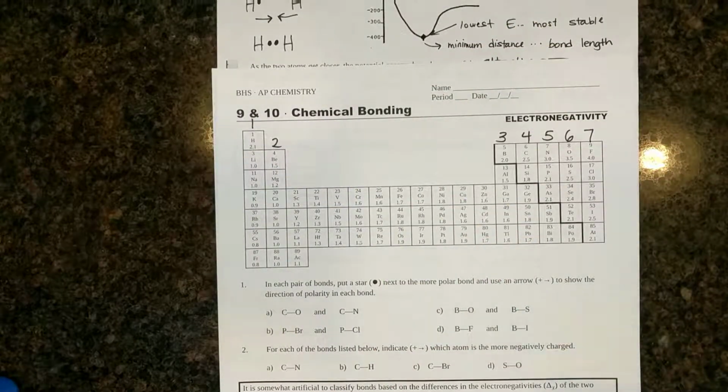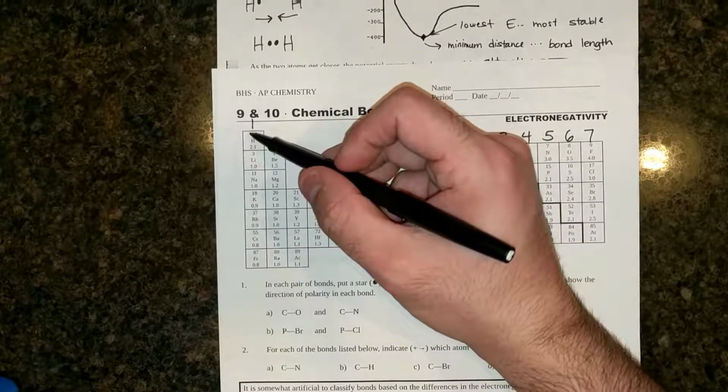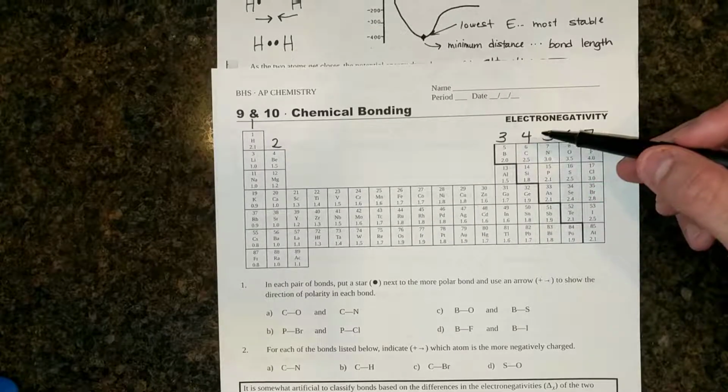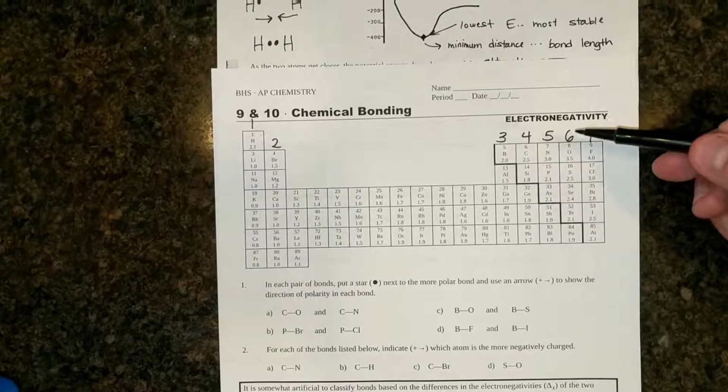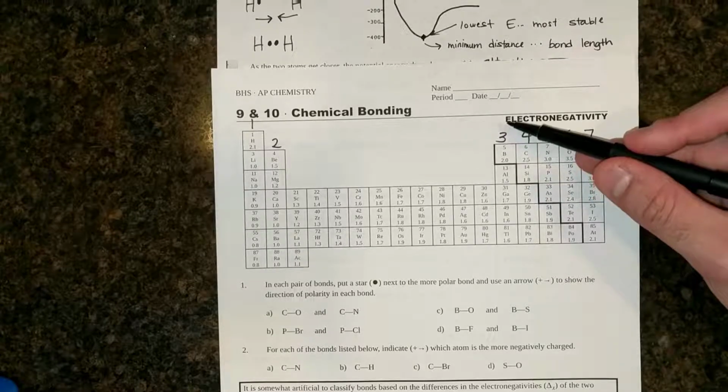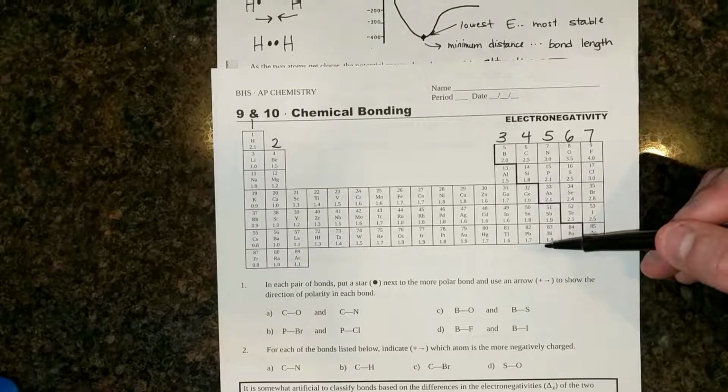The group number corresponds to how many valence electrons there are. So hydrogen is found in group 1, it has 1 valence electron. Boron is found in group 3, sometimes it's called 13, but it's typically group 3, 3A or 3B, that has 3 valence electrons.